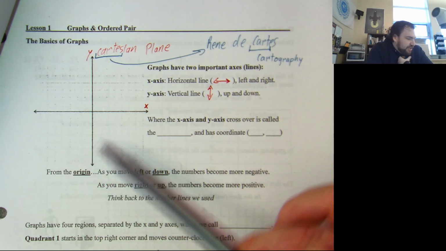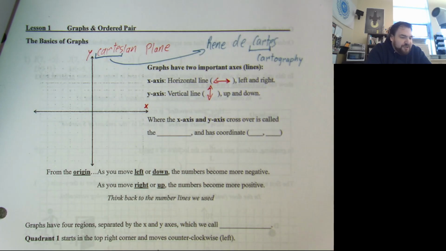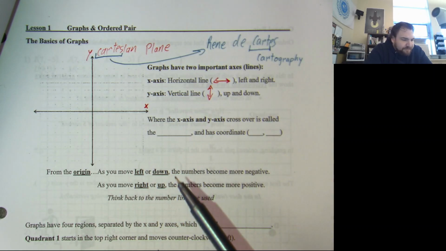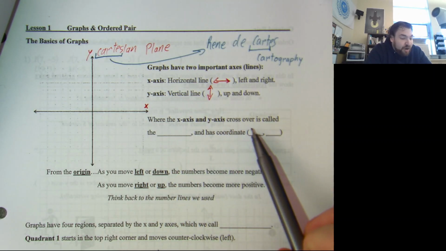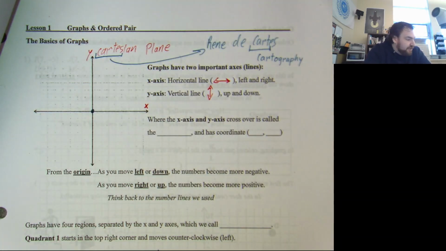So this is called the Cartesian plane, developed by this guy, René Descartes, who is also responsible for cartography, the science of map making. We've got the X and Y grid here, with the horizontal and vertical axes. Where the X and Y axis crosses over is this point right here. It has a name. Does anyone know what it's called?